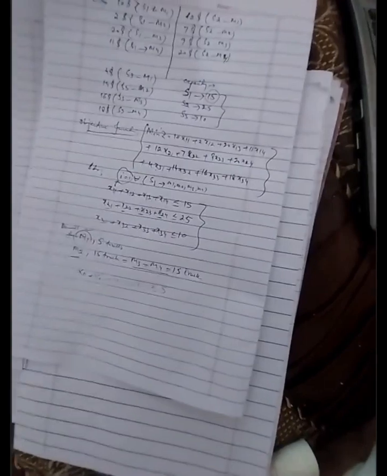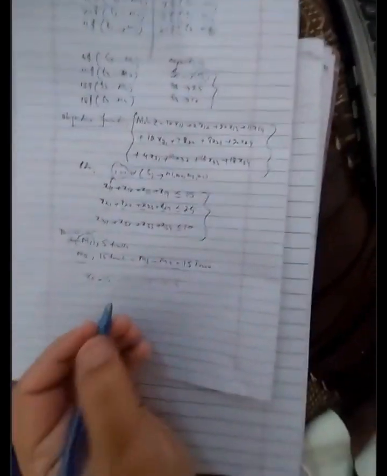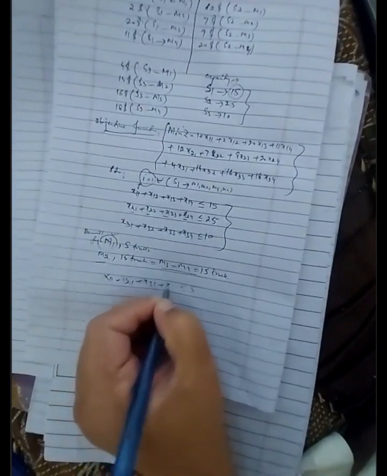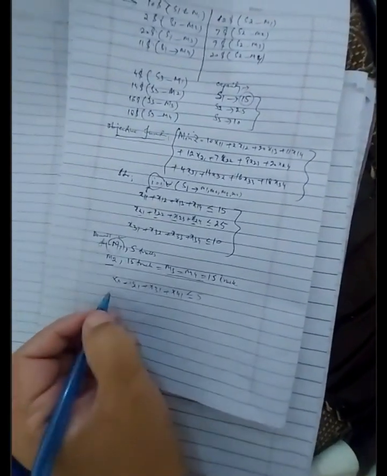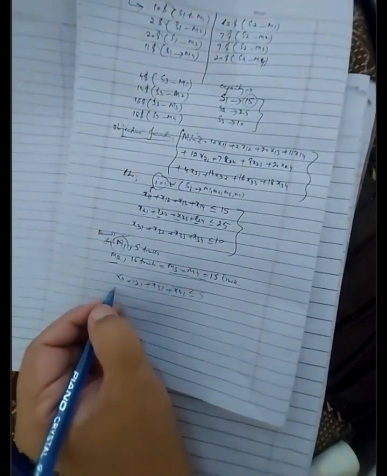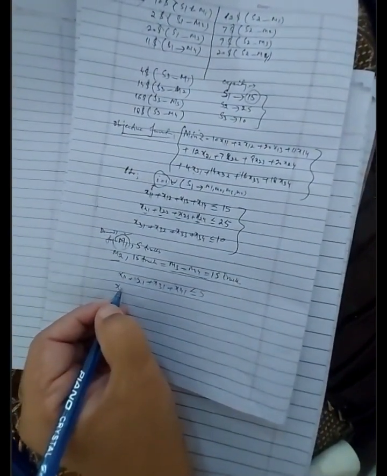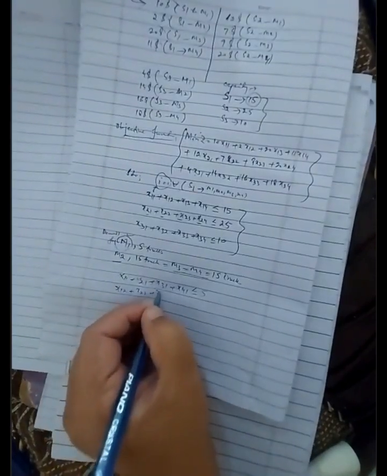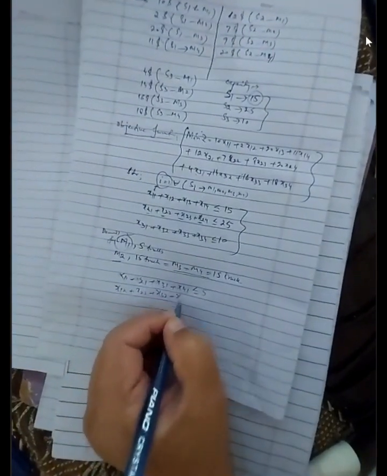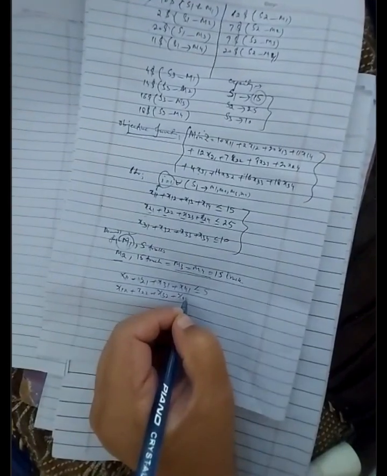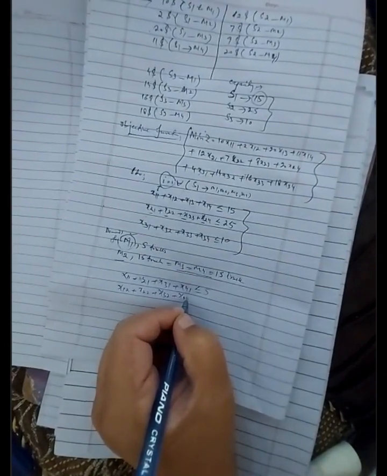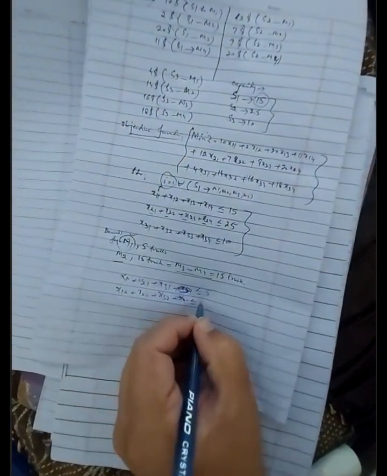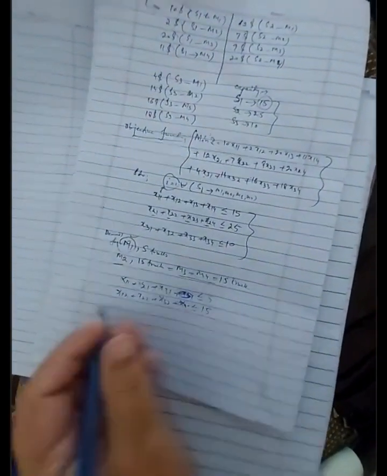Okay, so here, now M2 receives from all four, so it will be x12 plus x22 plus x32 plus x42. It must be less than or equal to 15.